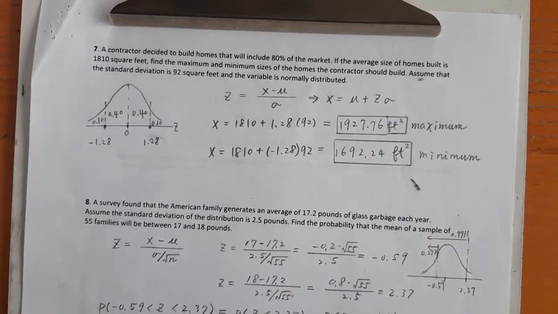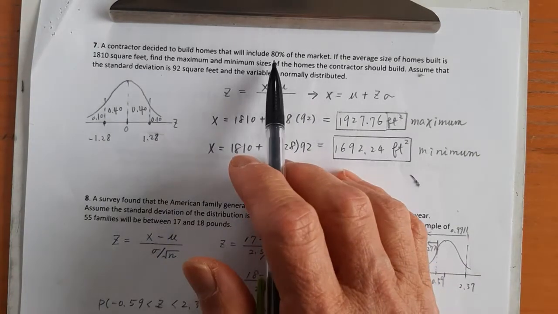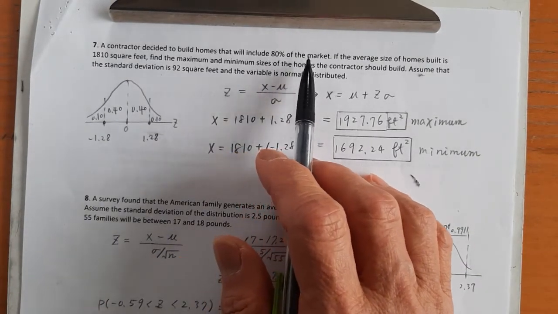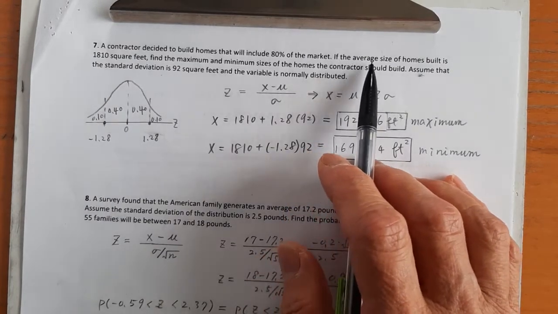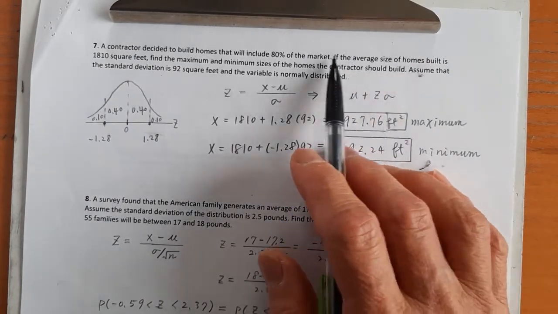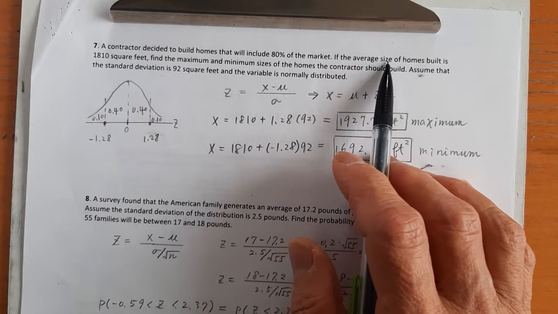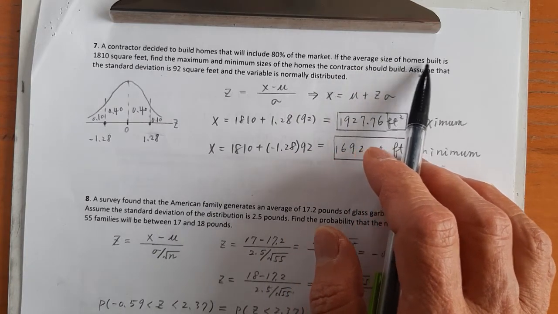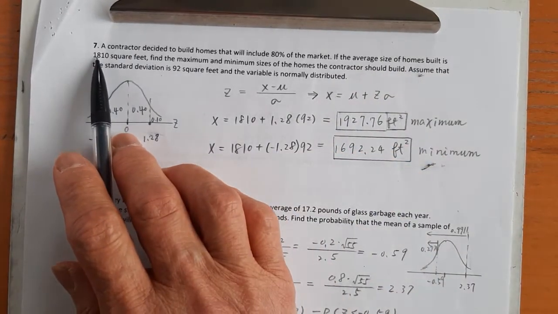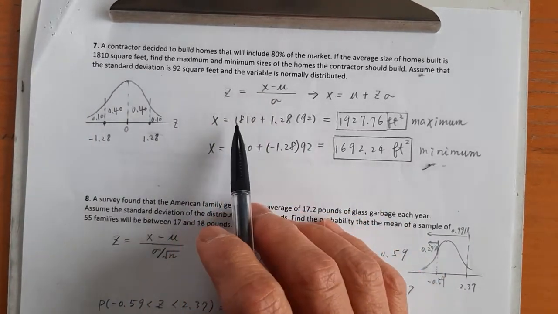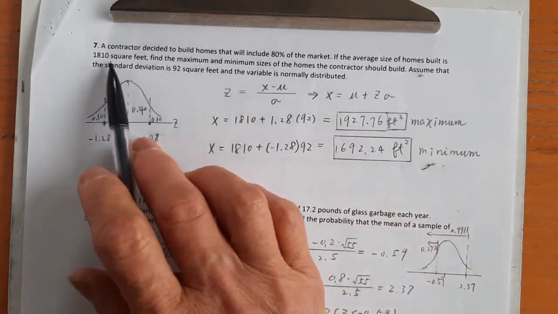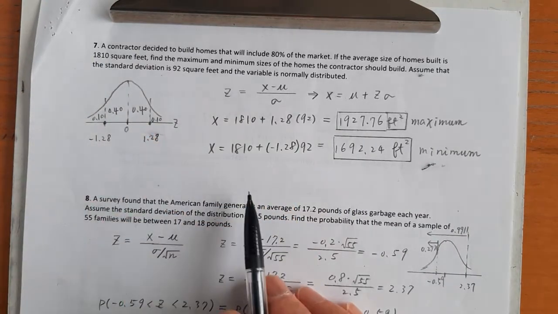The mean size of the homes built is 1,810 square feet.